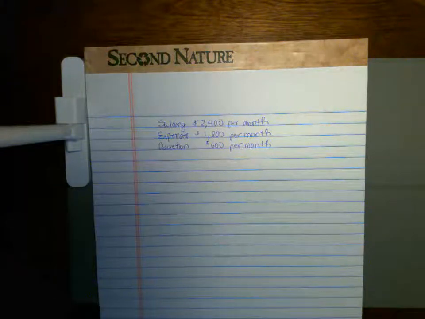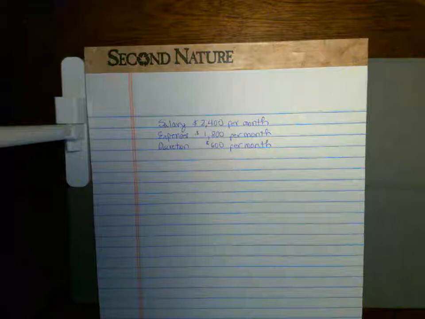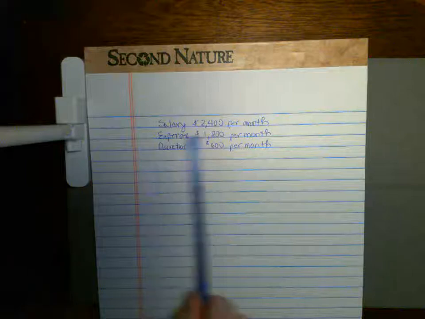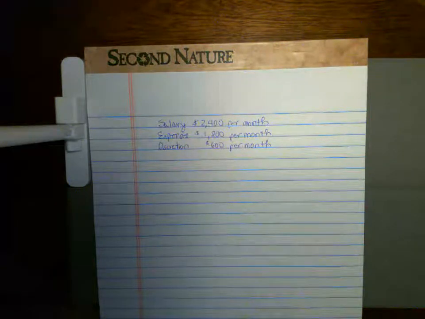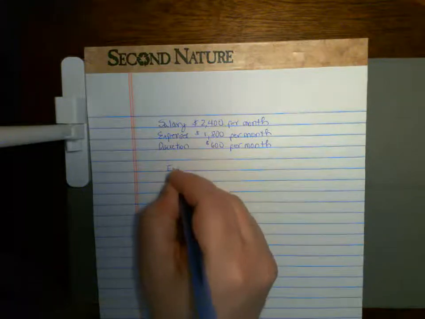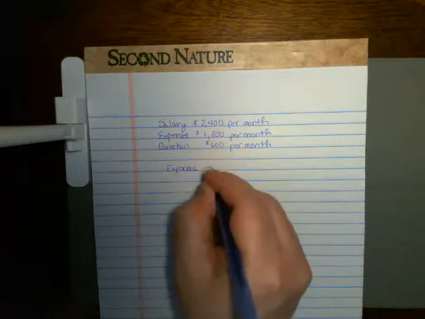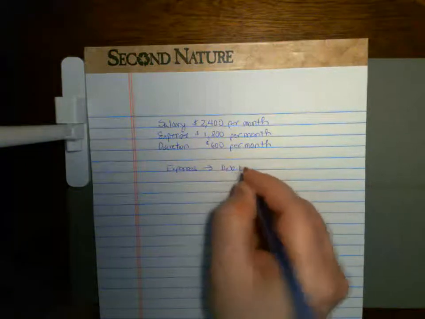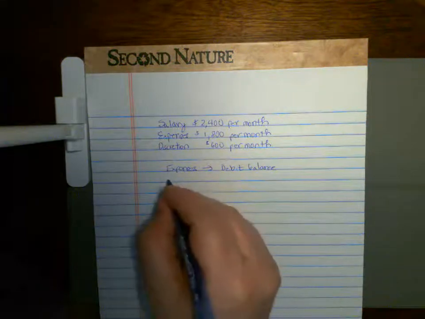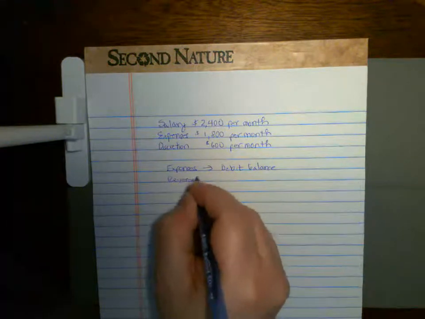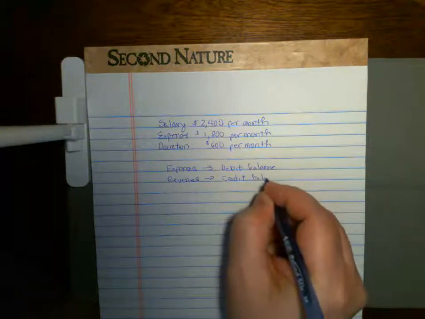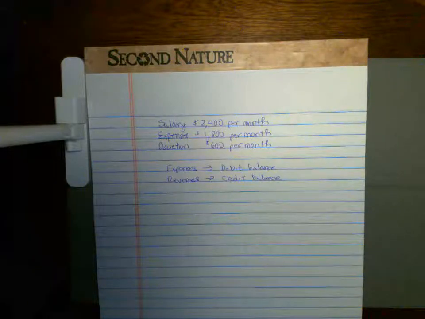So if we were going to be doing a budget based on this, then you would have this stuff for each month. And you would go in, and as you recorded expenses, we all remember that for expenses, those have a debit balance. So we debit expense accounts, and for revenues, it's a credit balance. So we credit revenue accounts when we're recording revenue.